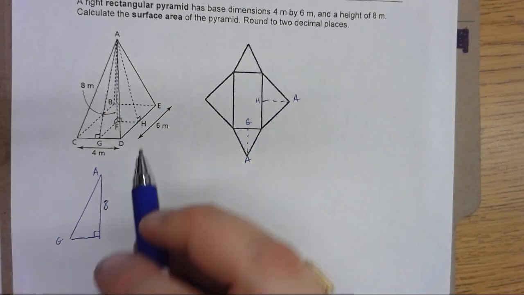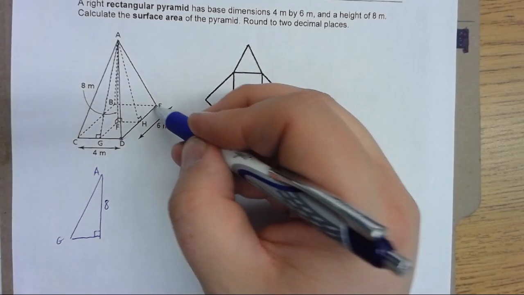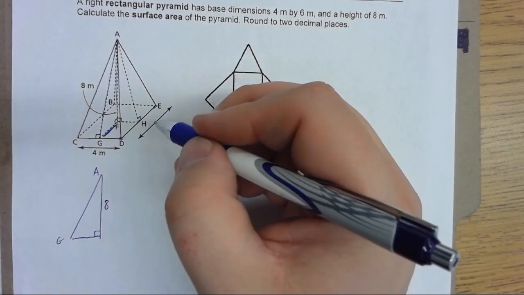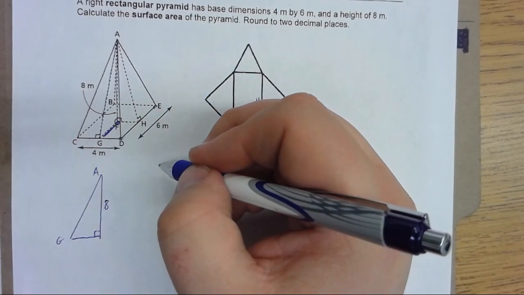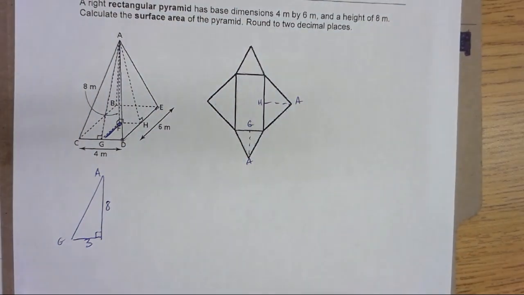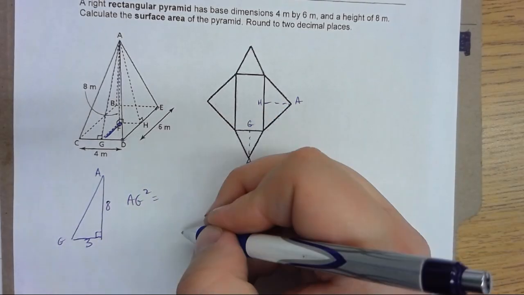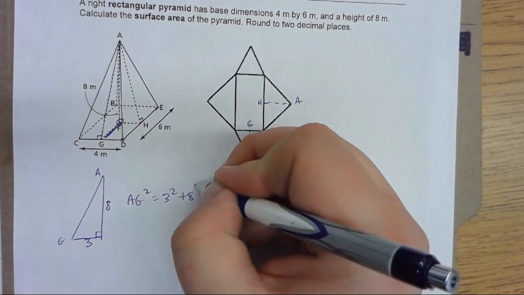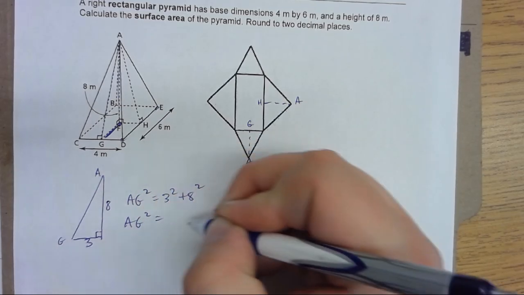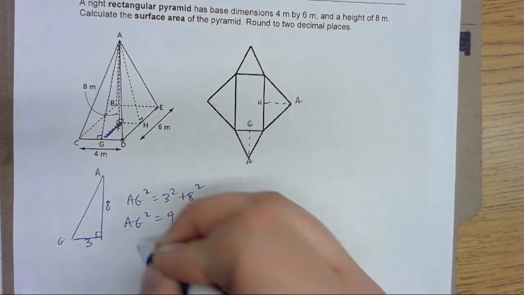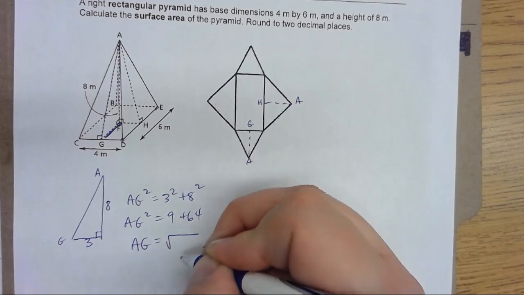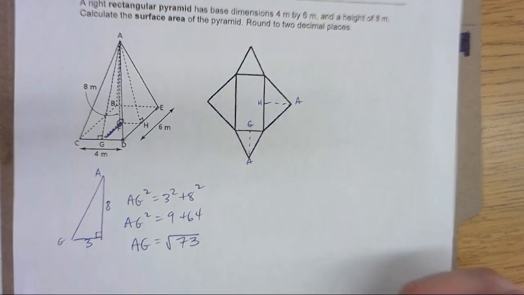And I know that the distance from here to here is 6. So this, because that's the center of the rectangle, must be 3. So AG squared is equal to 3 squared plus 8 squared. Do a quick Pythagoras on that. That's 9 plus 64. AG is the square root of 73.